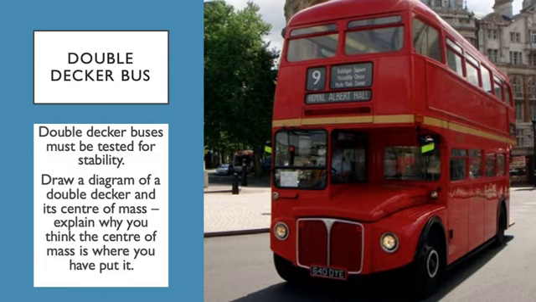So double-decker buses must be tested for stability. They've got to go around corners, they're quite high. Passengers have got to feel safe in them. You might have passengers at the top or the bottom, and we don't want them to topple over.